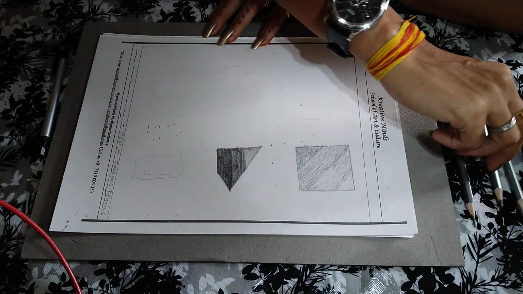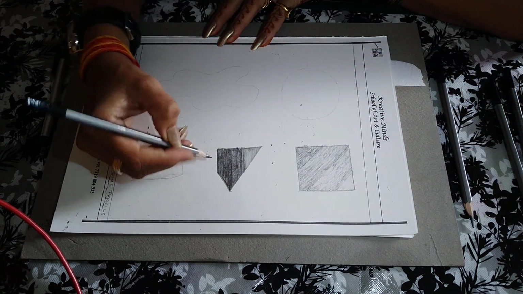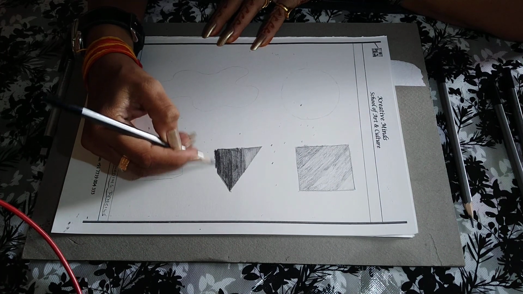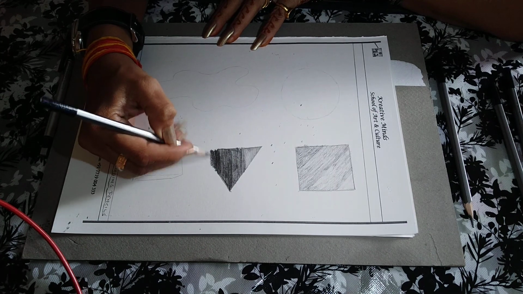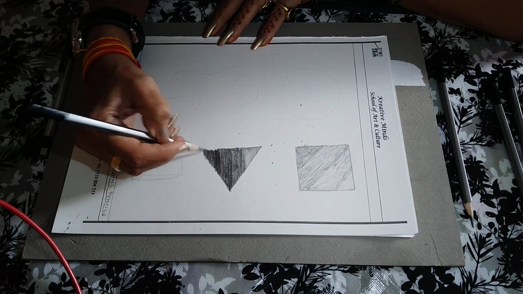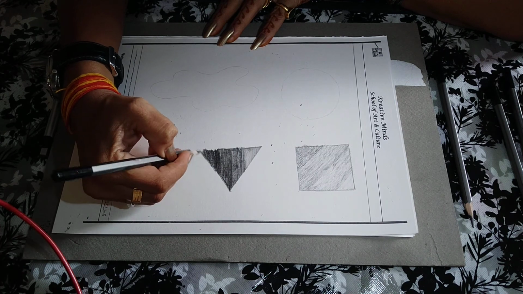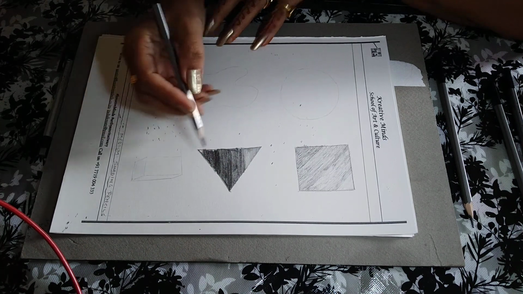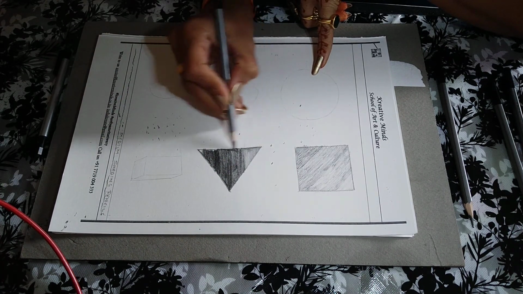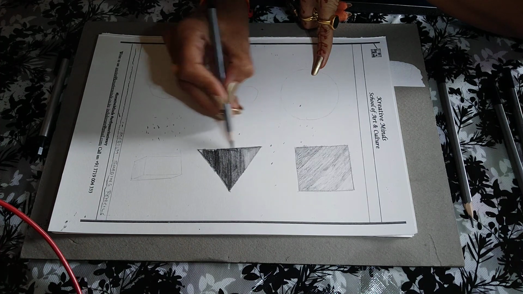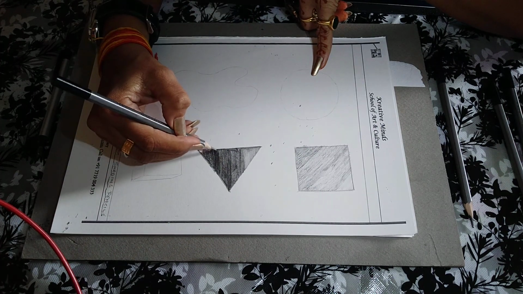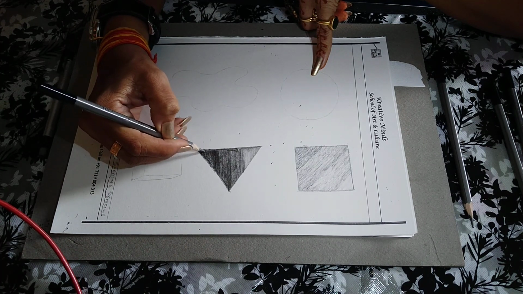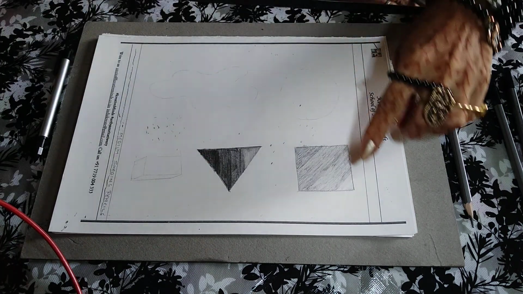Right. Now my last pencil is 8B. Now let's see what happens with 8B. How dark can it get? I'm sure we all are able to spot the difference. And let me make a line of 8B right at the bottom. I'm sure we all are able to spot when they are in light.